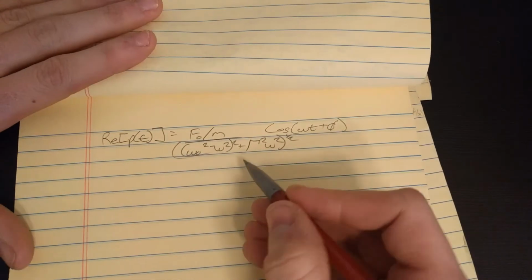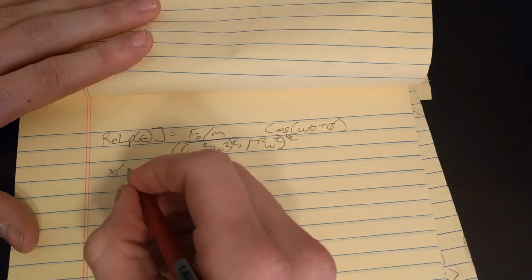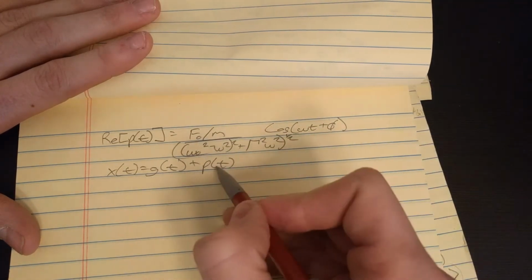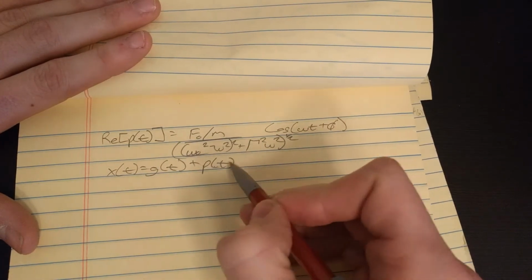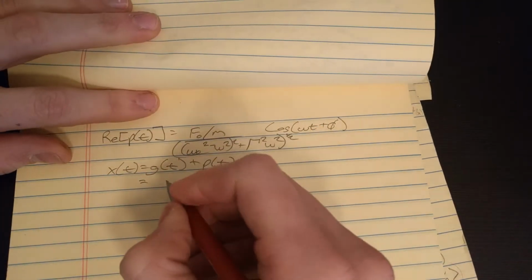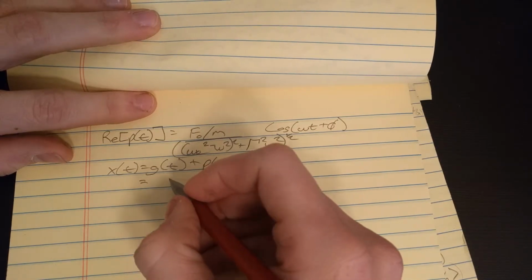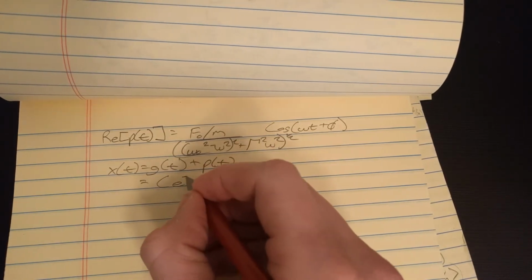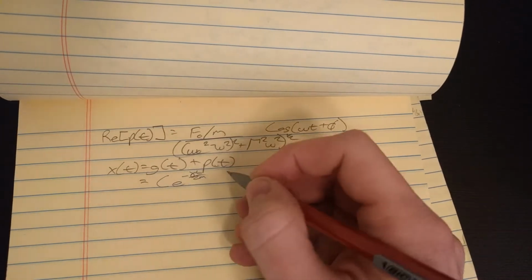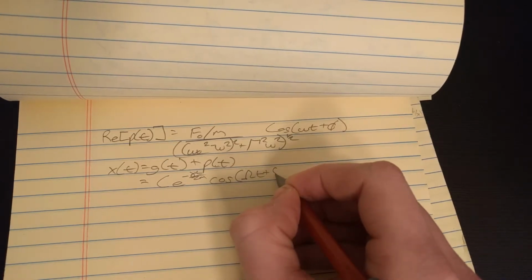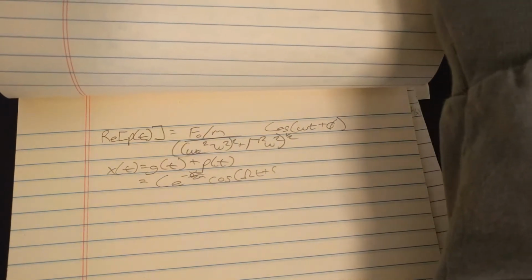And remember, I said the general solution is going to be x of t equals g of t plus p of t, but in this case, I'm kind of calling these the same thing. So our g of t, I had written as c e to the negative gamma t over 2m cosine omega t plus, did I start calling delta phi?